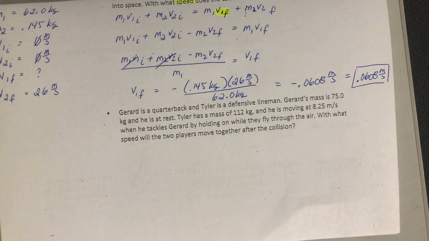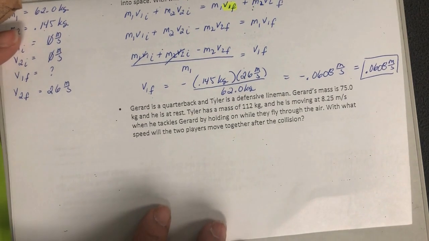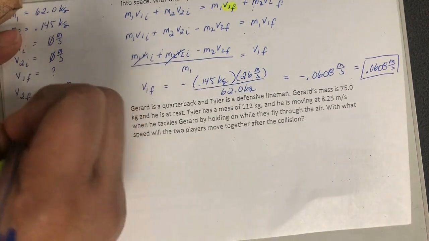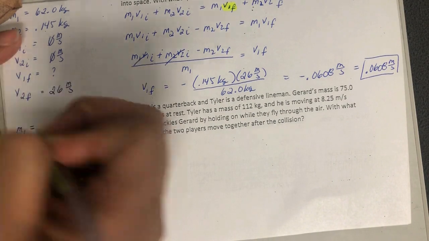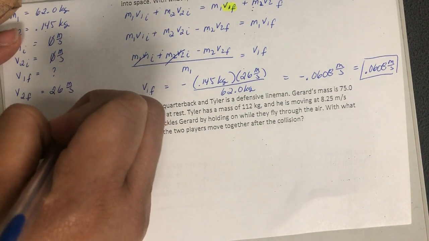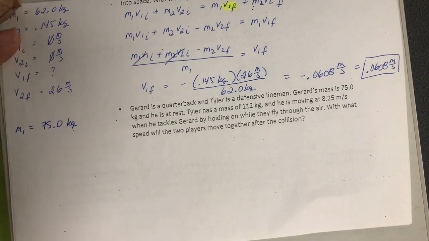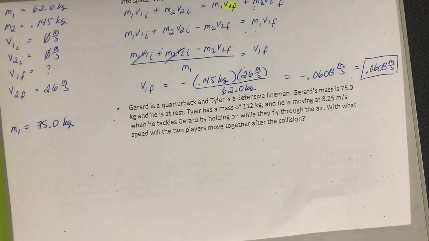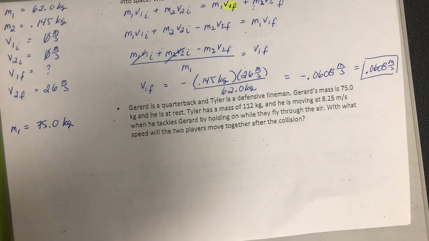Okay, so I'm looking at the second problem. Gerald is a quarterback and Tyler is a defensive lineman. Gerald's mass is 75 kilograms. I'm going to make him mass 1, and he is at rest. Which variable is that? V1 what?